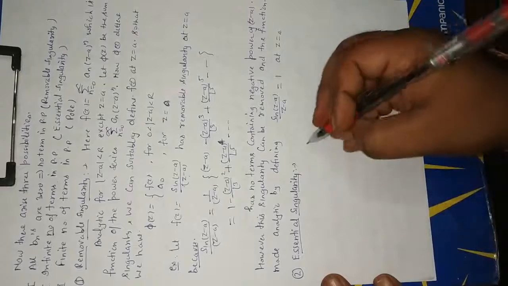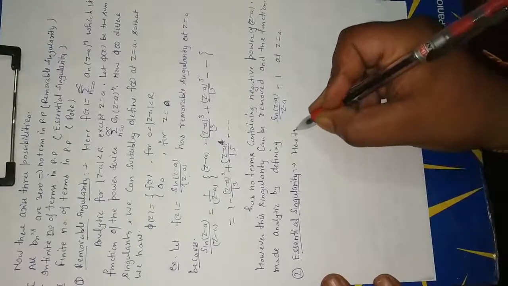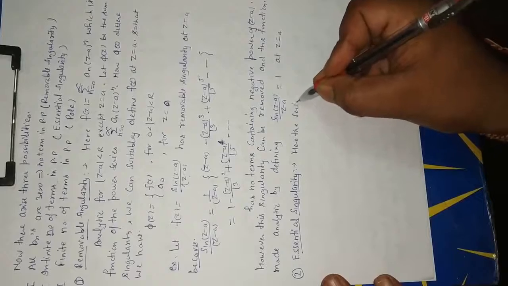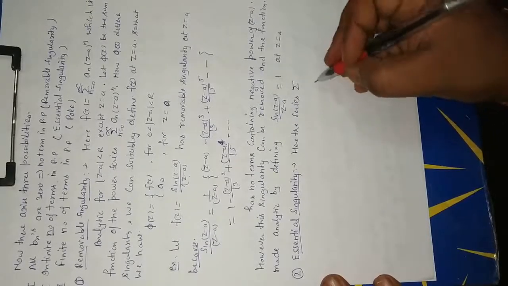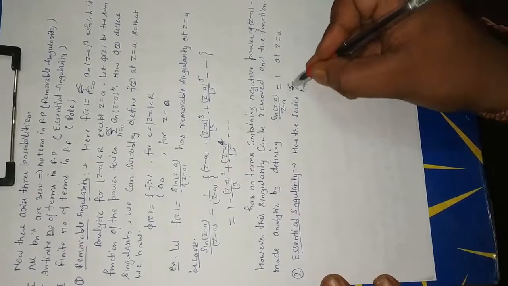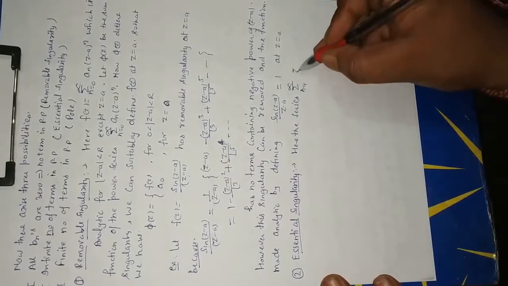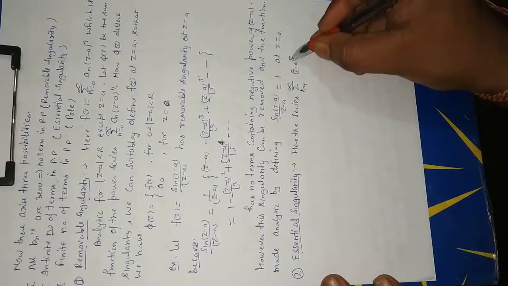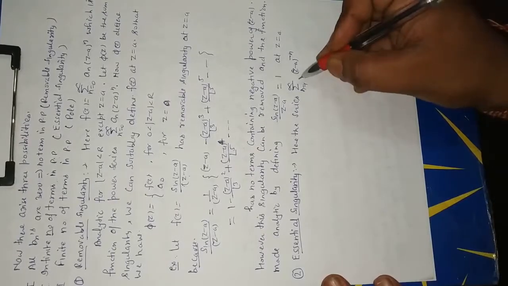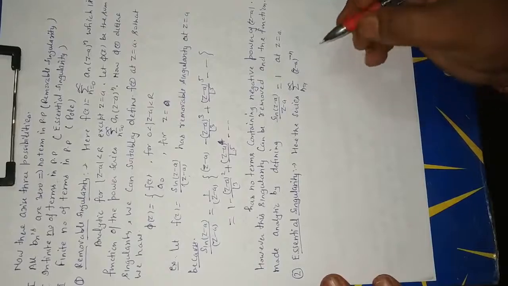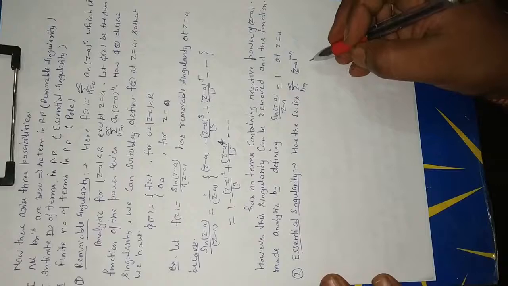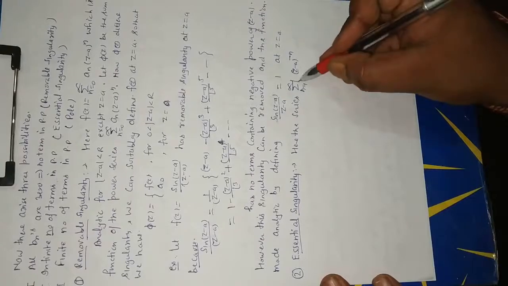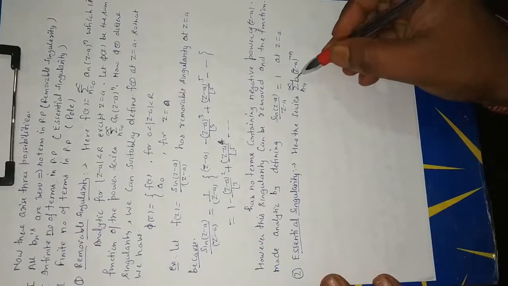Here the series summation n is equal to 1 to infinity bn (z minus a) whole power minus n does not terminate.